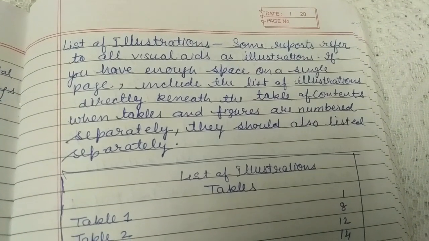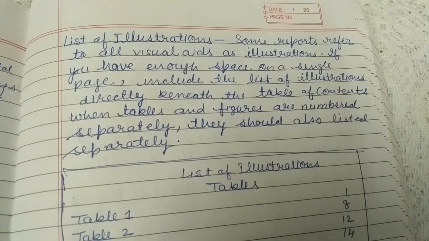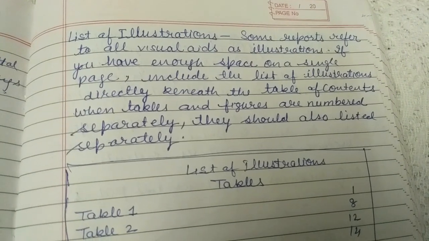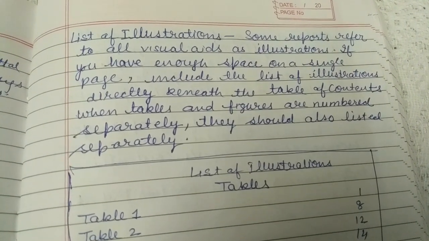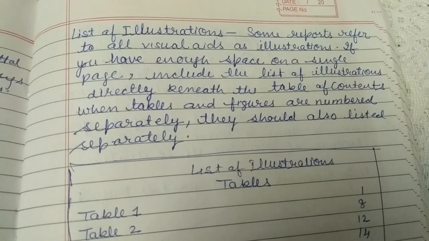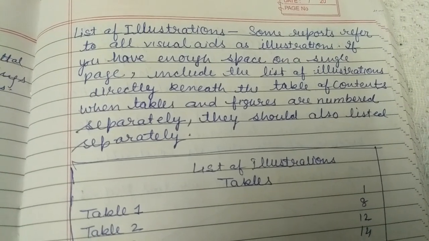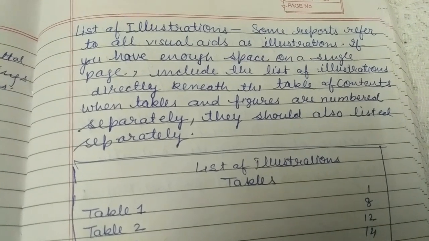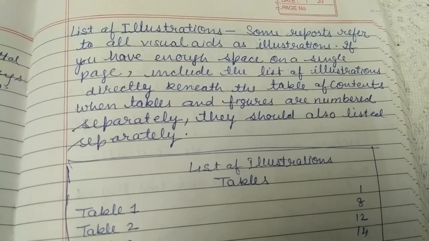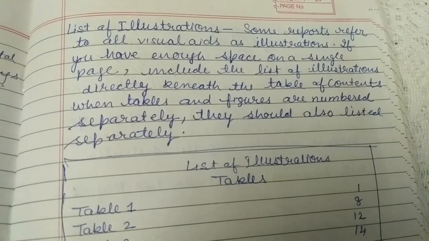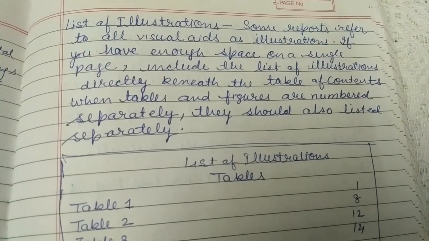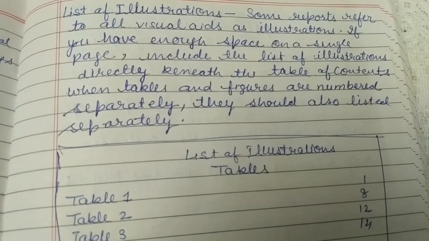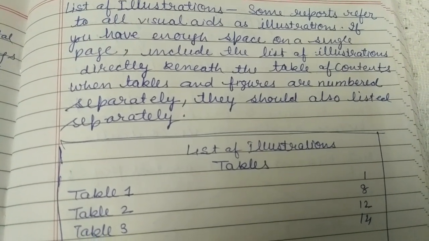List of illustrations. Some reports refer to all visual aids as illustrations. If you have enough space on a single page, include the list of illustrations directly beneath the table of contents. When the tables and figures are numbered separately, they should also be listed separately.